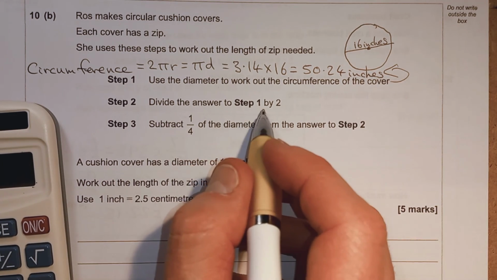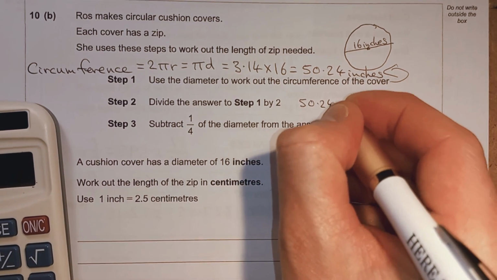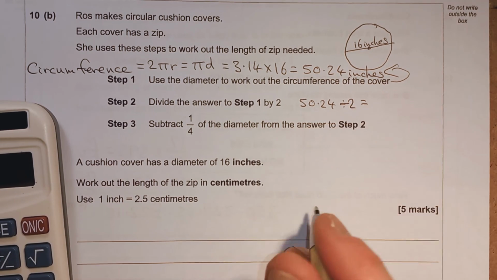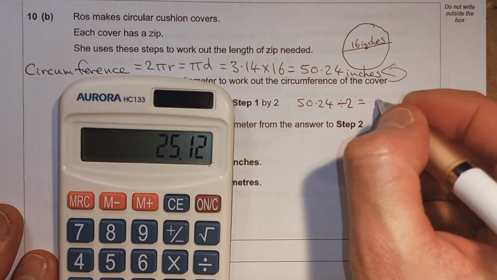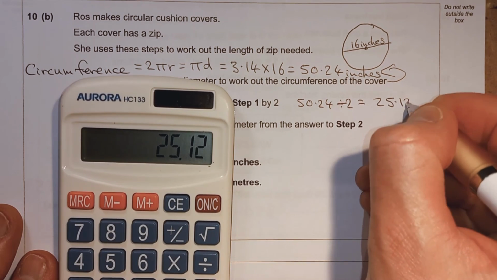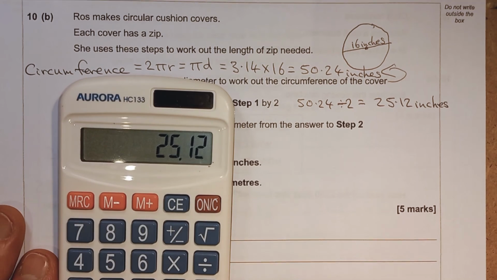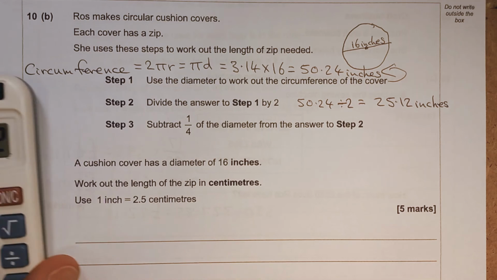Okay, so that's step 1. Step 2, divide the answer to step 1 by 2. So 50.24 divided by 2 equals 25.12 inches. I'm putting the units down every time because we've got centimetres and inches going on here, so I don't want to get confused.